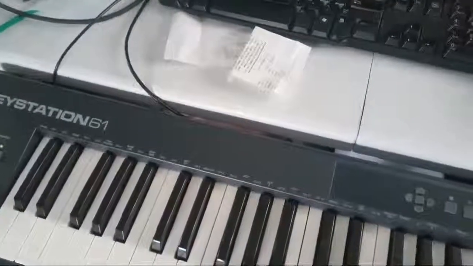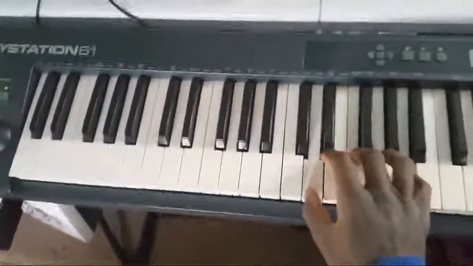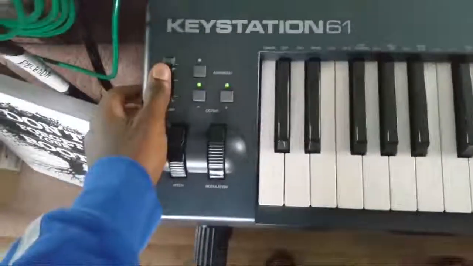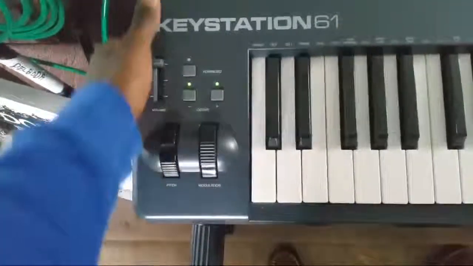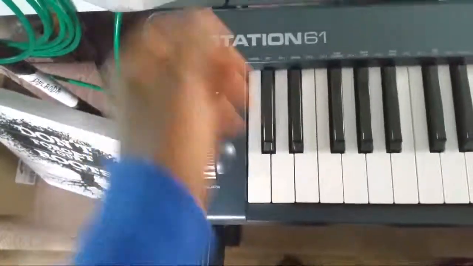To get sound from a controller, as per the common question that comes up in my Keystation videos, you have to have it connected to a computer, which is how it has power. Or you can power it, it actually has a space for a power cord. I'm just powering it through USB in the computer.